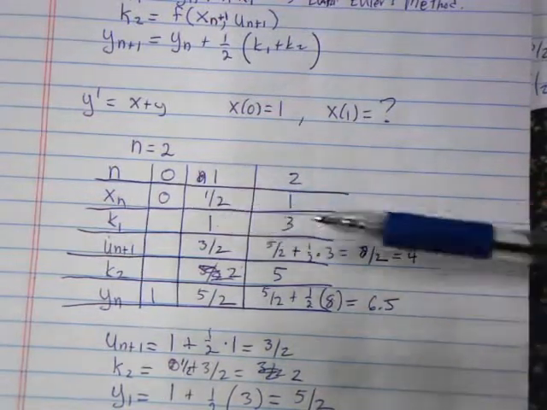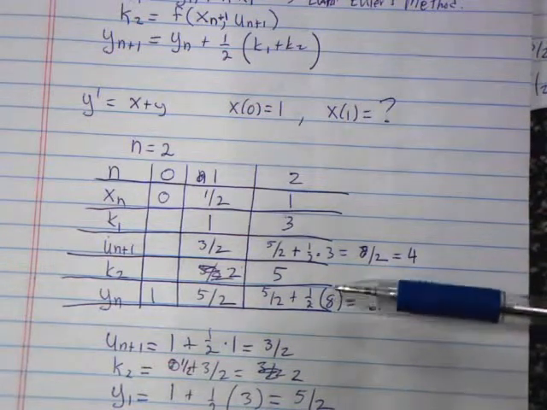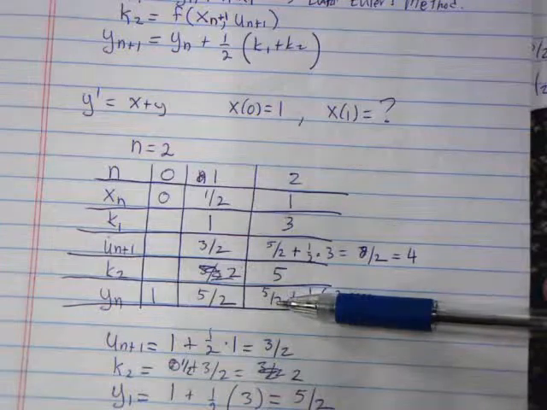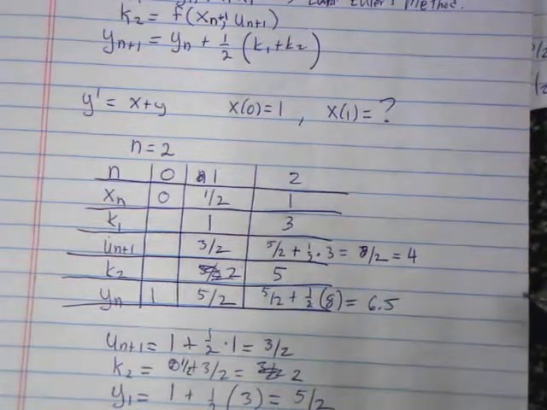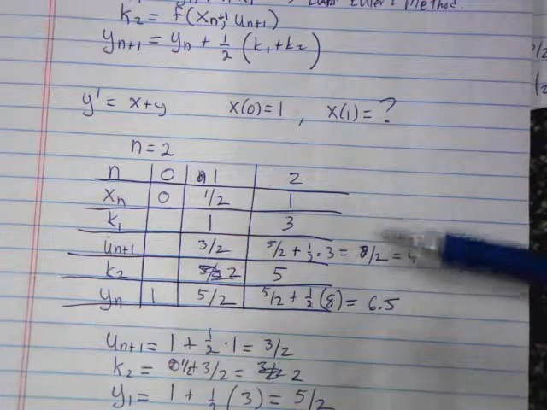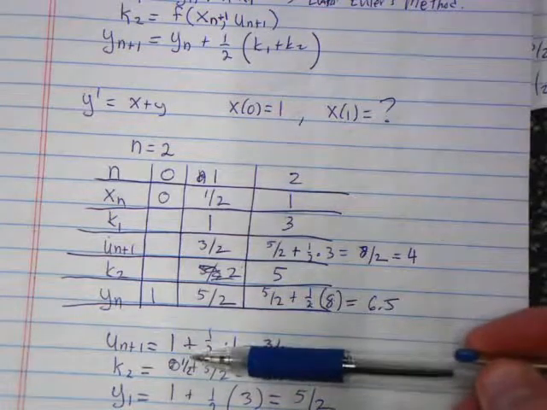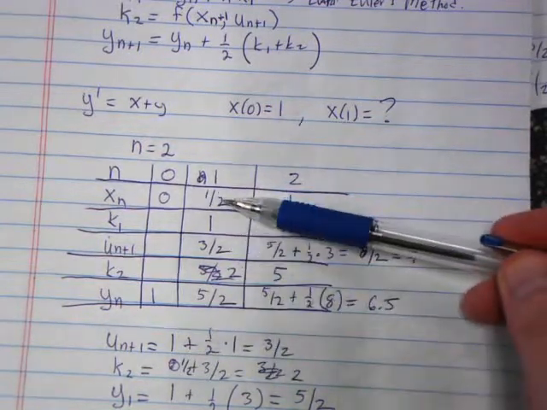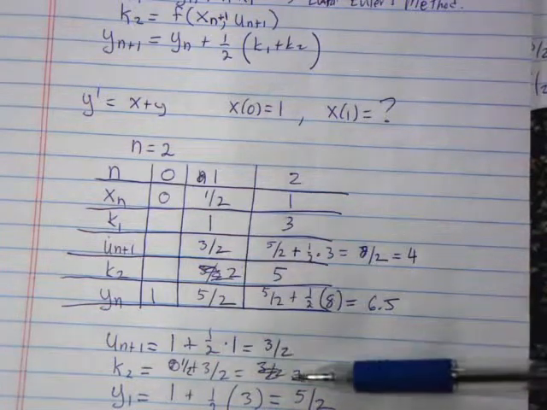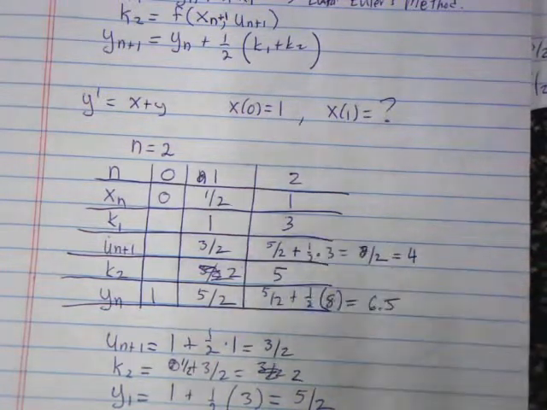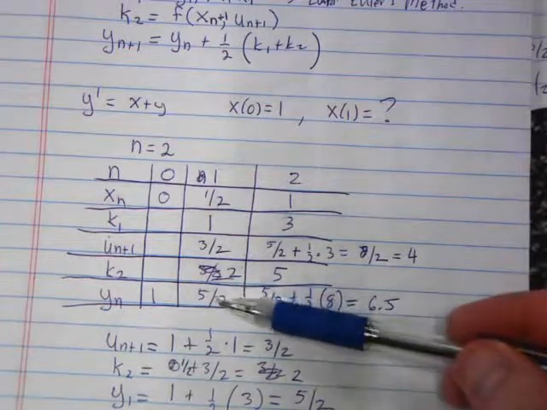No, it's 1/2 times 8, which is 4. And then 4 plus 2.5 is 6.5. Did we screw up on K2? Which K2, this one or that one? That one looks right. Yeah, this number's wrong.